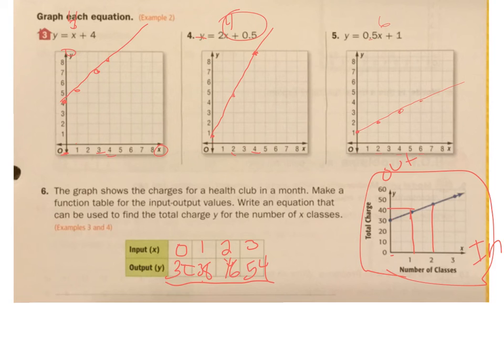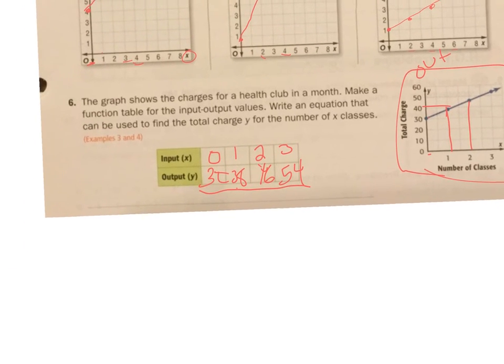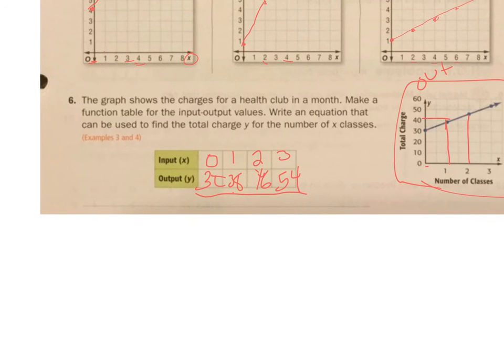And let's see now, based on that, what is our formula or our equation going to be? Y is going to equal something. So 0 to 30 could be plus 30. Okay.